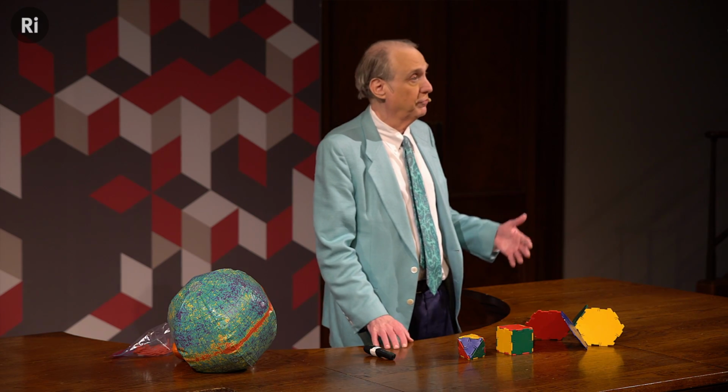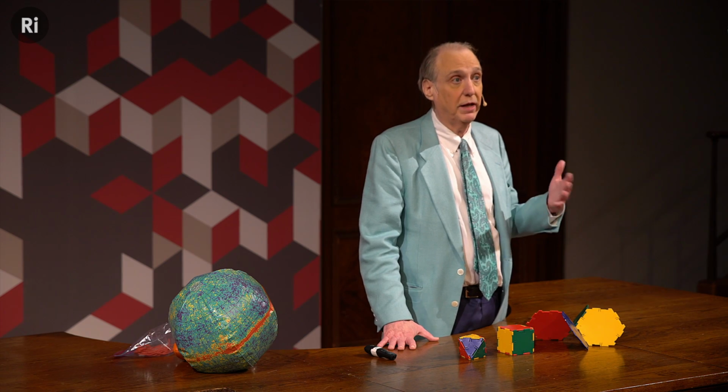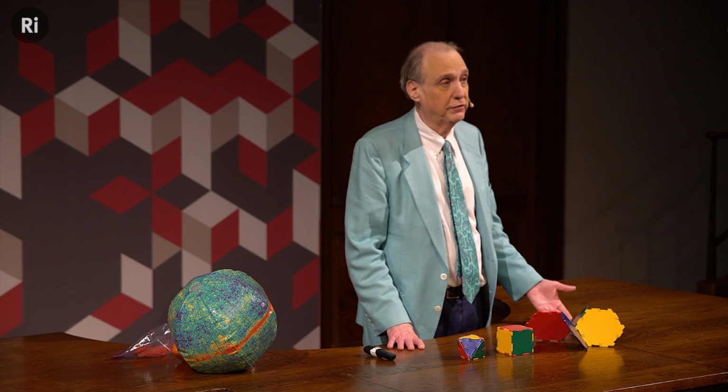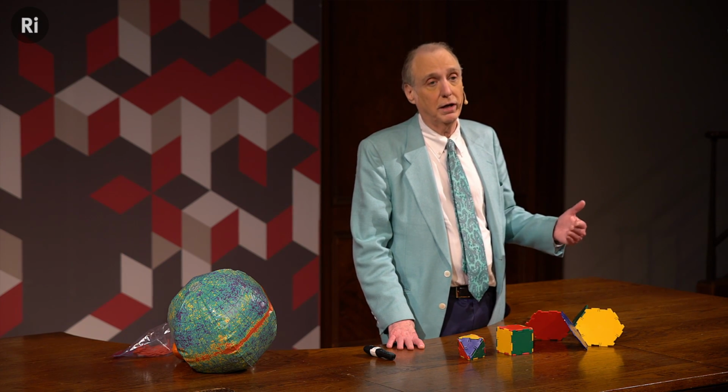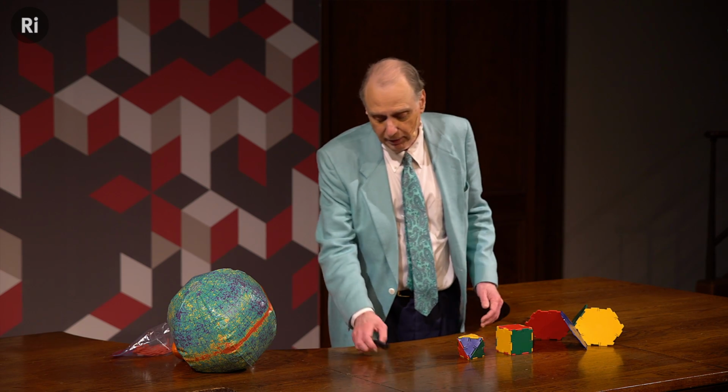Very shortly after my paper appeared, there was an independent paper by Linde, and another independent paper by Albrecht and Steinhardt, proposing basically the same thing. And they had detailed particle physics scenarios that could make this work, and this was called new inflation, and it solved Guth's problem.